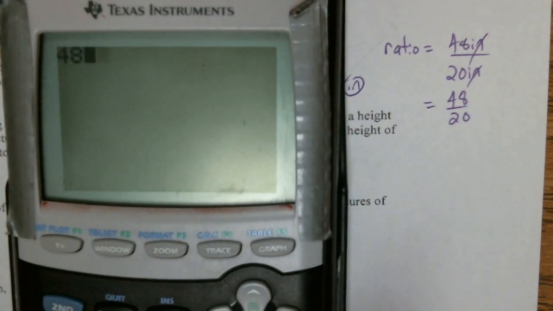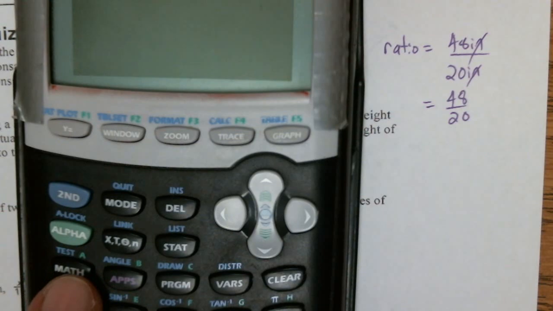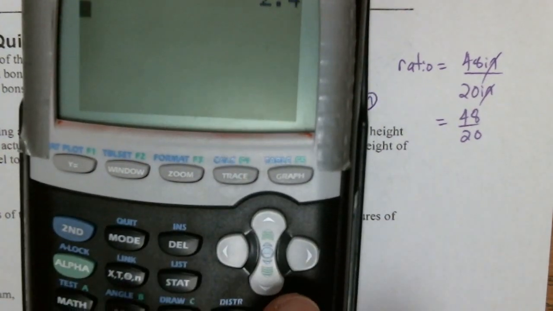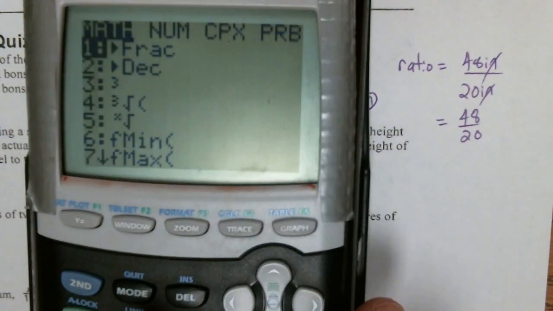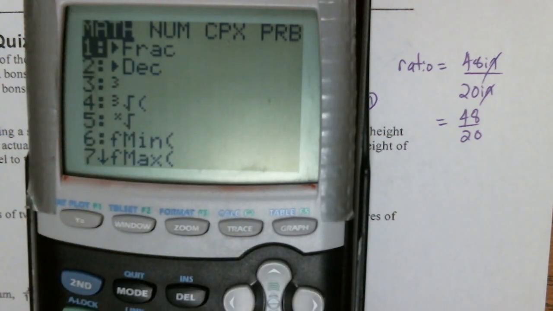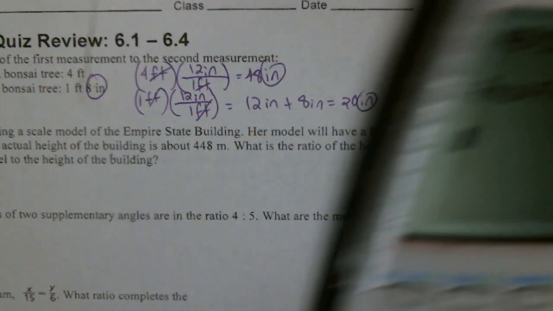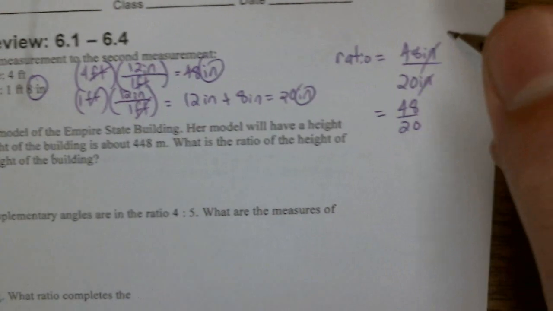Let's type in 48 divided by 20. Press enter, I get some decimal. I don't care what that decimal is. I'm going to go to math, where my finger is, right below the green alpha button. Press math. And then up here, option 1 is fraction, frac. I'm going to press fraction, I'm going to press enter twice. 1, 2. And it converts my fraction to the most simplified form, which is 12 over 5.